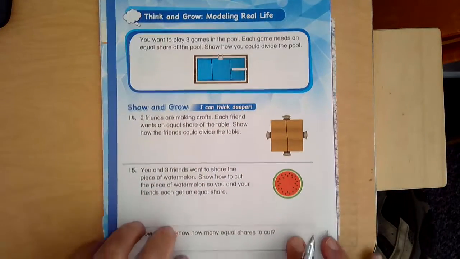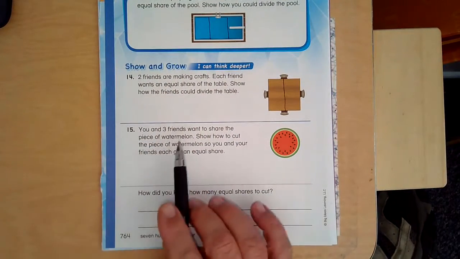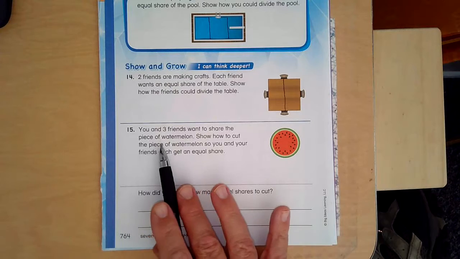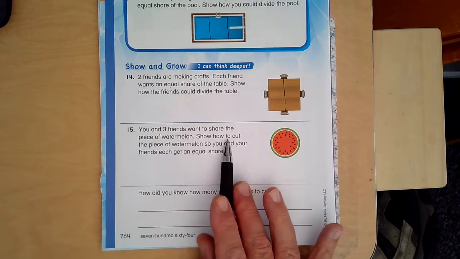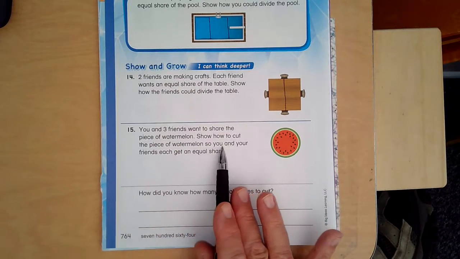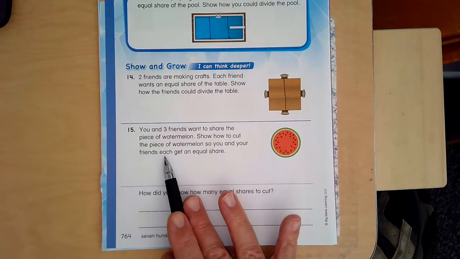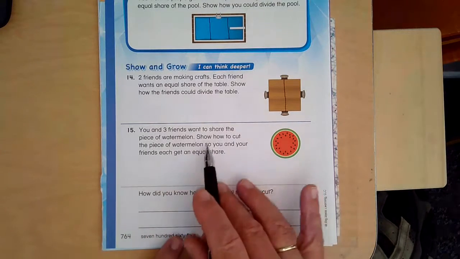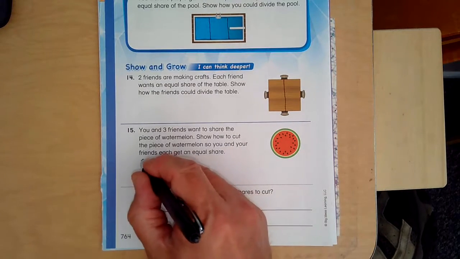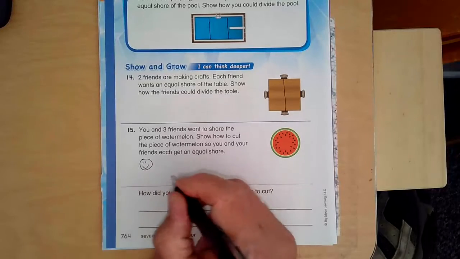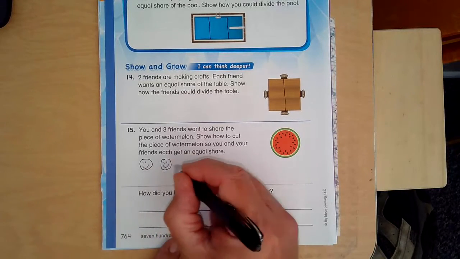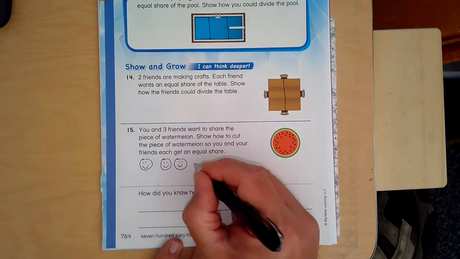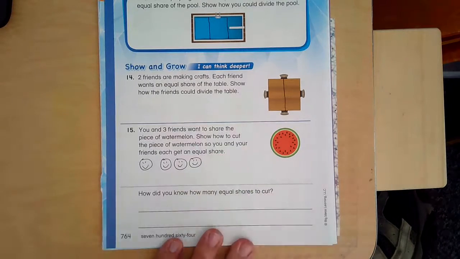That's fair. You and 3 friends want to share this piece of watermelon. Show how to cut the piece of watermelon so you and your friends each get an equal share. Let's see. You and 1, 2, 3 friends.